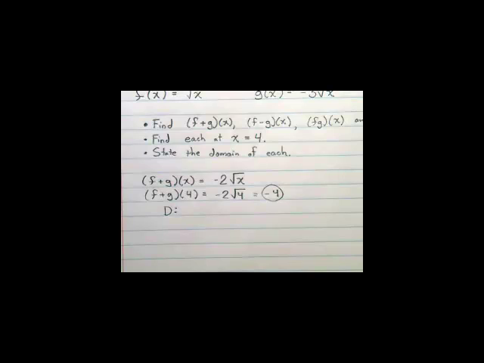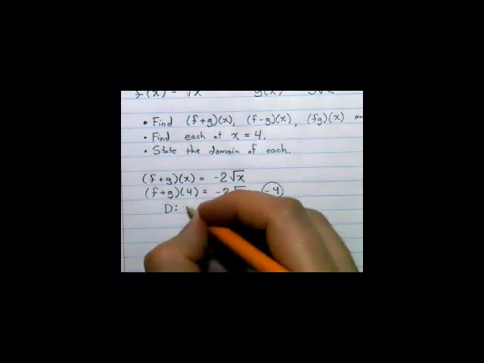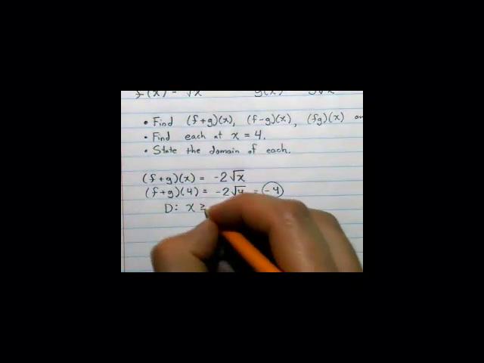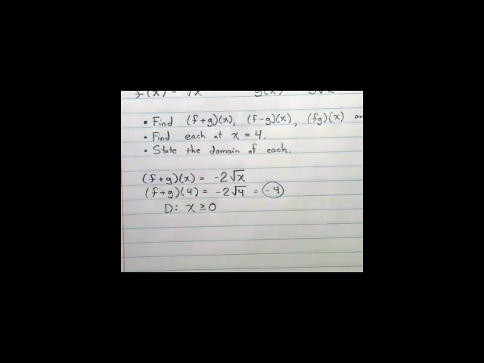Okay, and then what is the domain of this thing? It's not just square root of x, it's negative 2 square root of x. But that negative 2 doesn't affect what numbers we're allowed to plug in, because it's still the square root part of it that's creating that issue for the domain of what we can plug in and what we can't. Yeah, exactly. So that's still the same. x greater than or equal to 0. Okay? So that's for the f plus g.